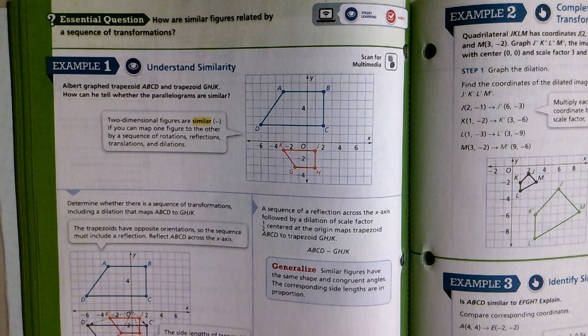So you'll hear me talking about translations, reflections, rotations, and then we have a new one called dilation. If you ever had your eye or your pupil dilated, it just means it makes it bigger or smaller. If you dilate by 1, it would stay exactly the same. If you dilate by something more than 1, it gets bigger. If you dilate by something less than 1, like 1/2, it would make your image smaller. Okay? So here we go.